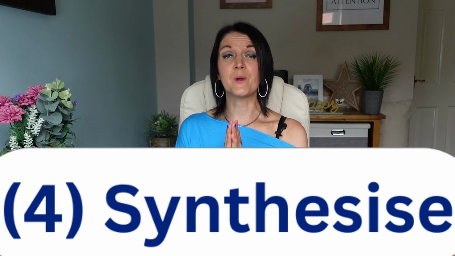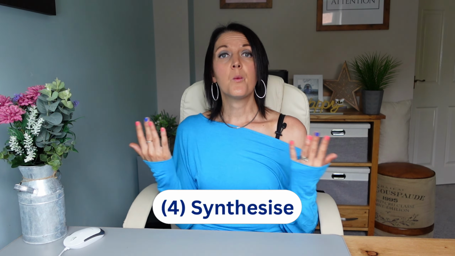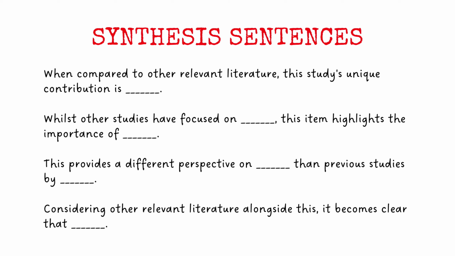After we've evaluated, we need to synthesise, and this involves looking at something in context. So when you've got a particular piece of literature, you need to think about that piece of literature in relation to the other pieces of literature in that area. Where does it sit? What does it bring to the party? What does it agree with? What does it disagree with? Does it highlight something that other pieces of literature have skipped over or not even mentioned? Does it say something completely new that you haven't seen before? Use sentences like these when you're synthesising.